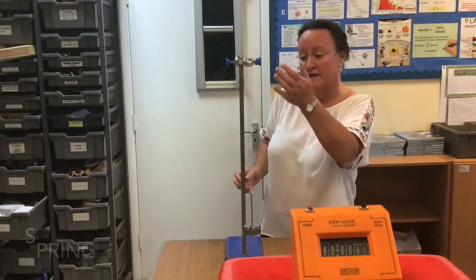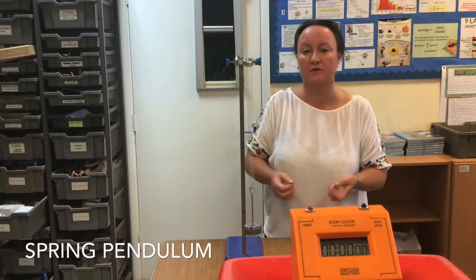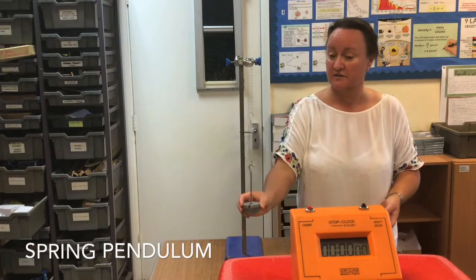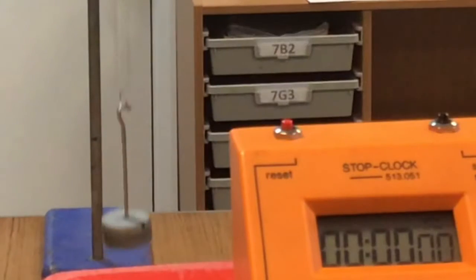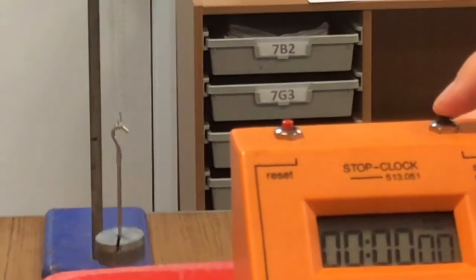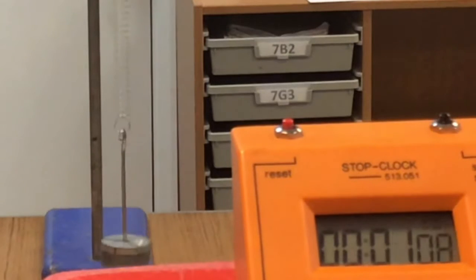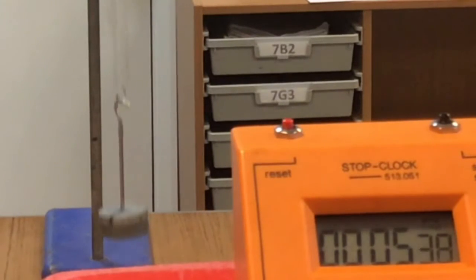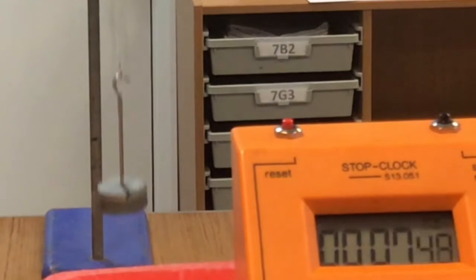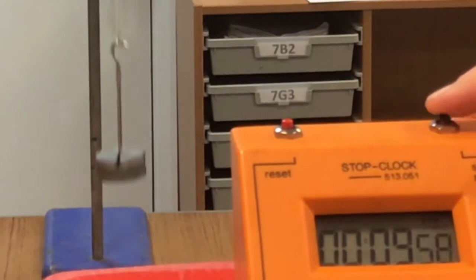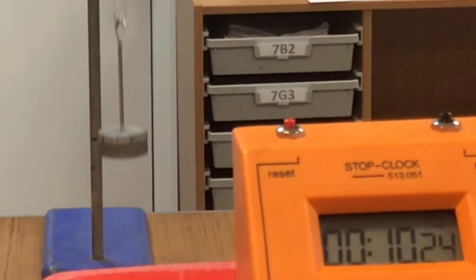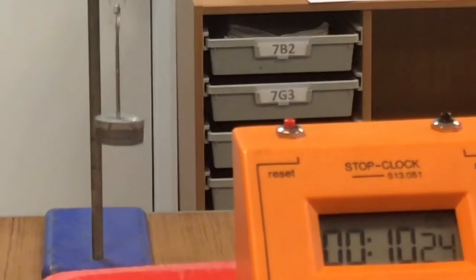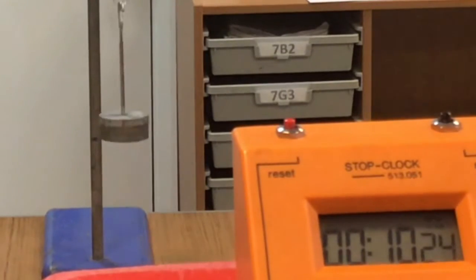The next one is a spring pendulum, and again we're going to do 10 oscillations. So I can set it going and start the stopwatch when it's at the bottom. 1, 2, 3, 4, 5, 6, 7, 8, 9, 10. Again, work out the time for one oscillation.